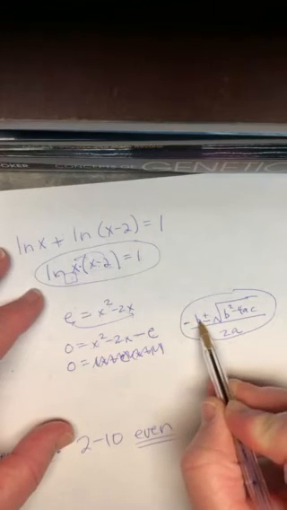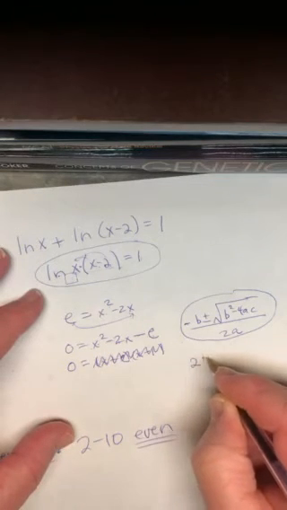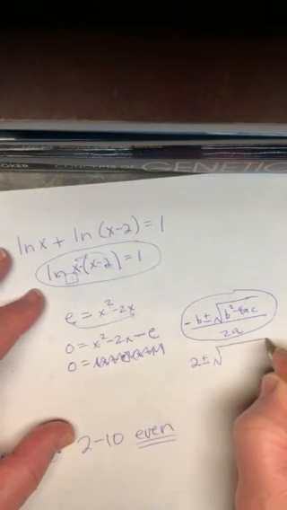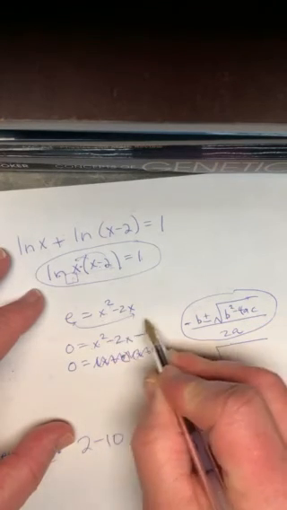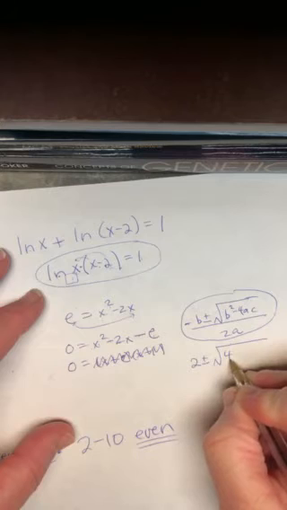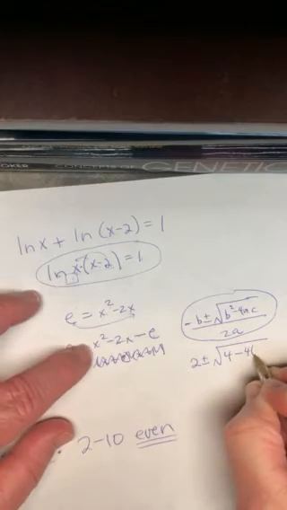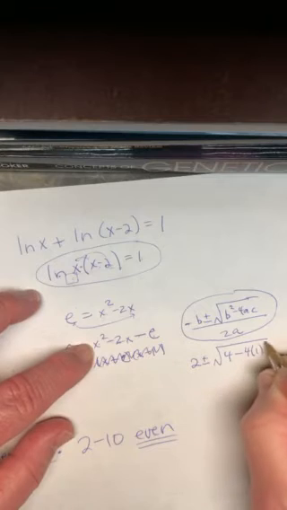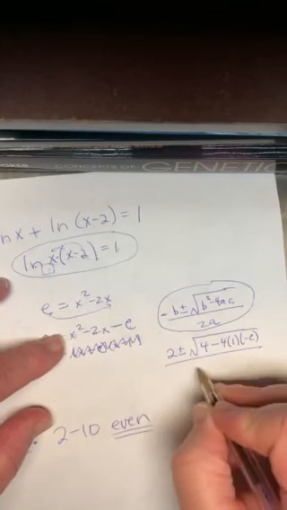Opposite of b. The opposite of negative 2 is 2 plus or minus square root b squared. Well, I take negative 2 and I square it, and I get positive 4 minus 4 times, now a is what? 1, times c, which is negative e, all over 2a.